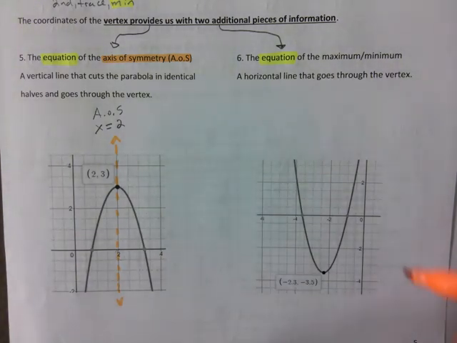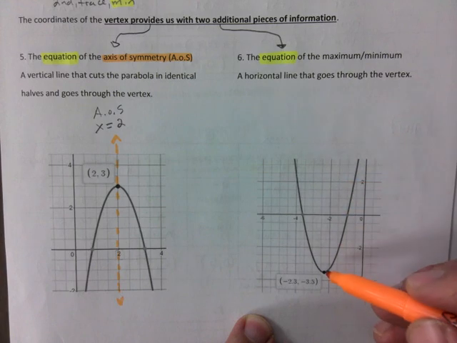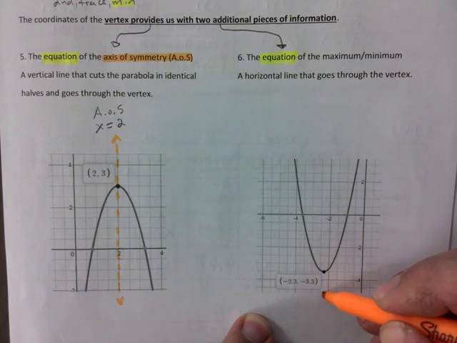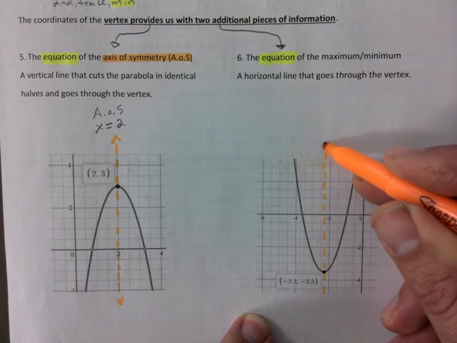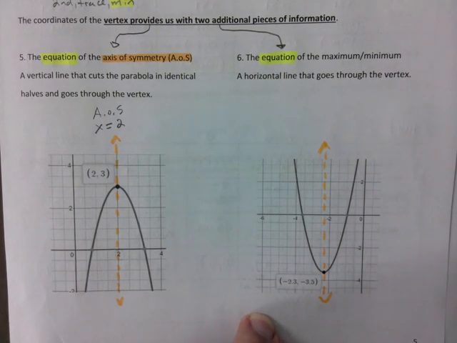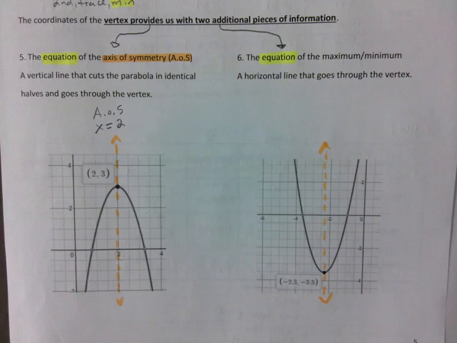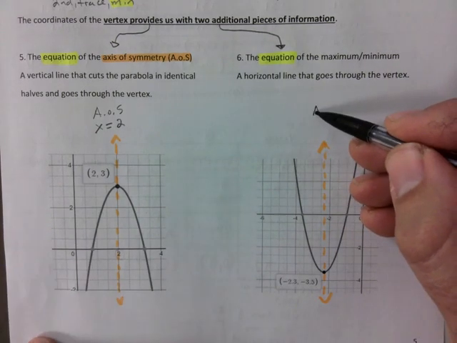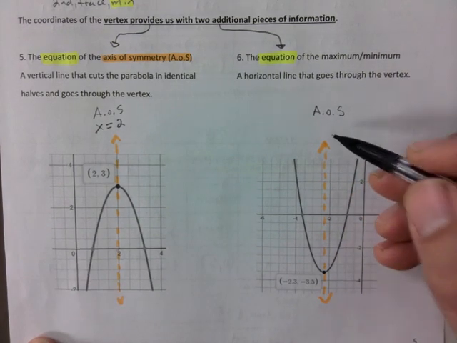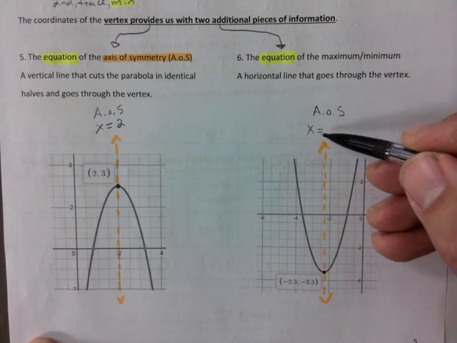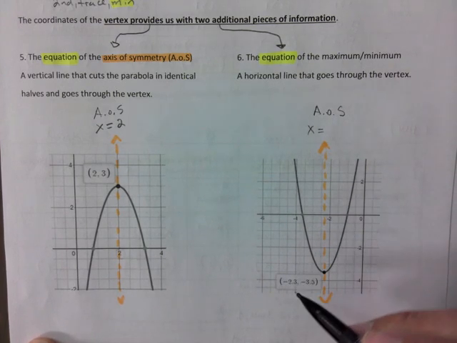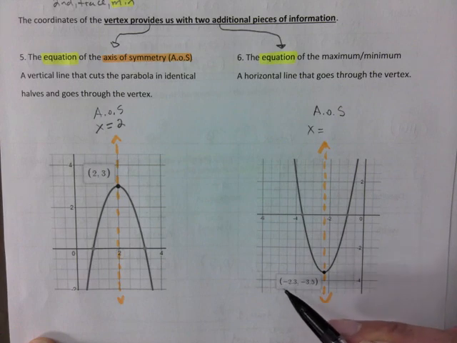Let's go to this other parabola and do the same thing. Trace a line that's perfectly vertical through the vertex again, and here's our axis of symmetry. X is equal to, you always go to your vertex for exact, and it's negative 2.3.